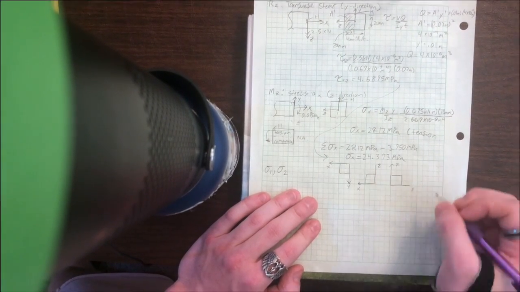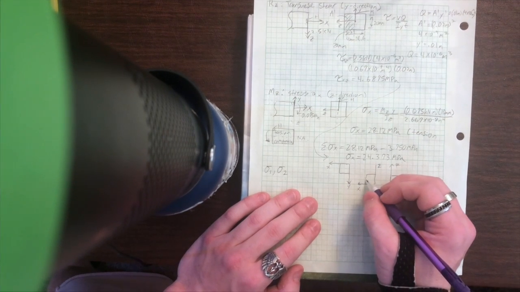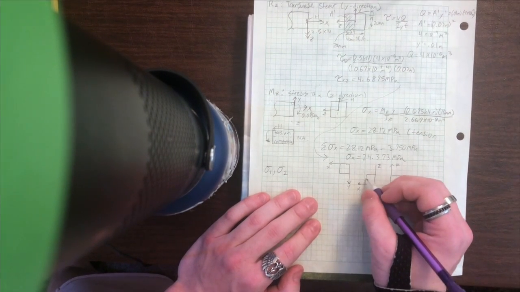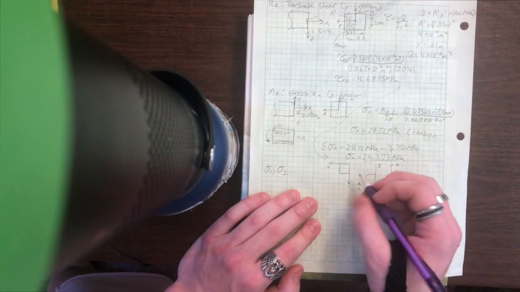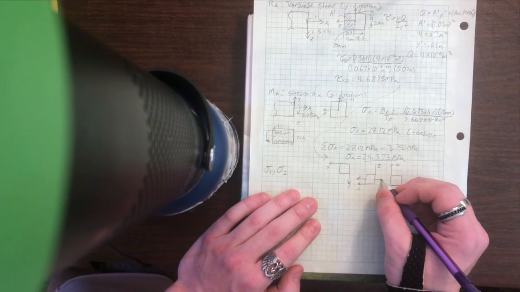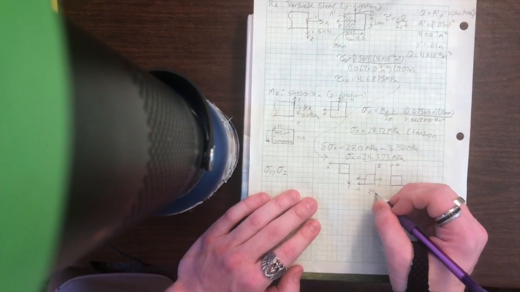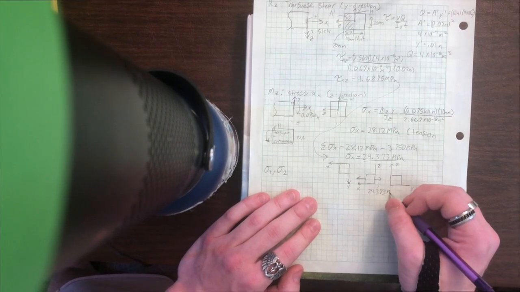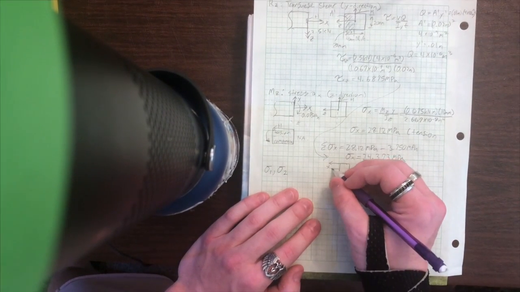So in X, it's going to be tension of 24.373 megapascals.